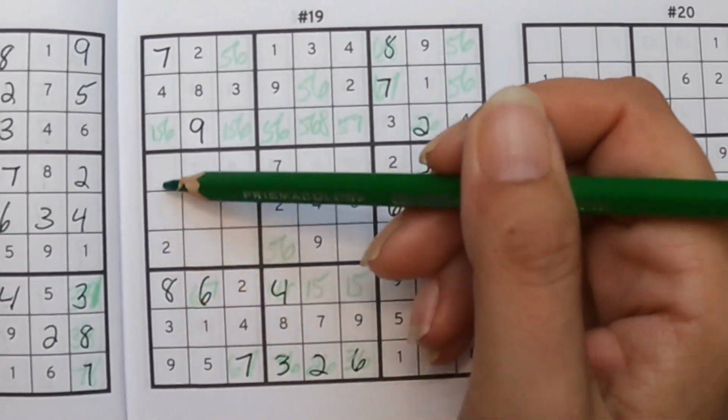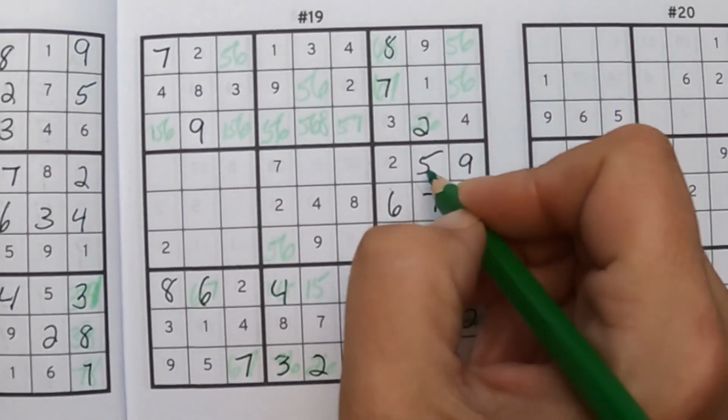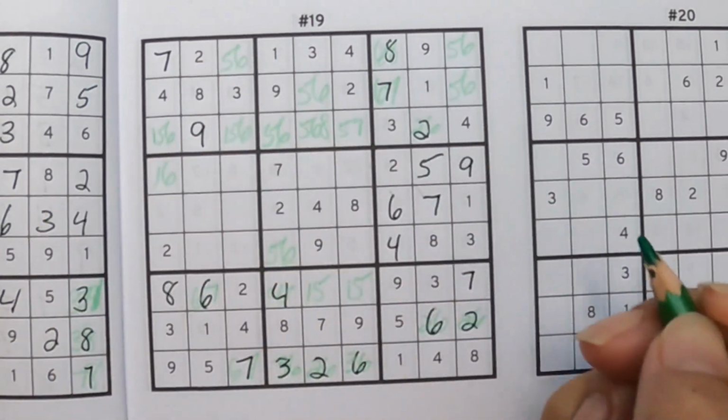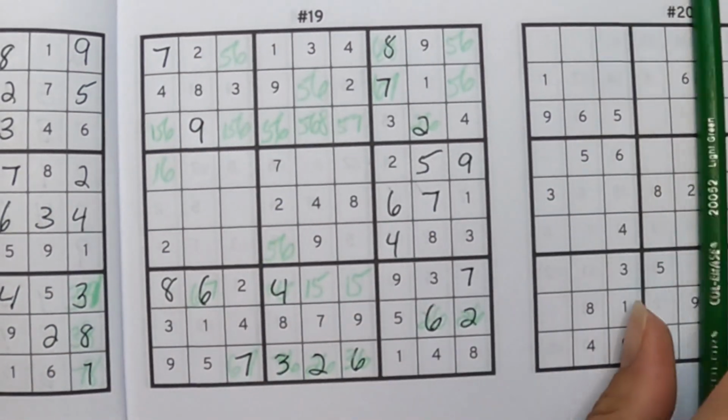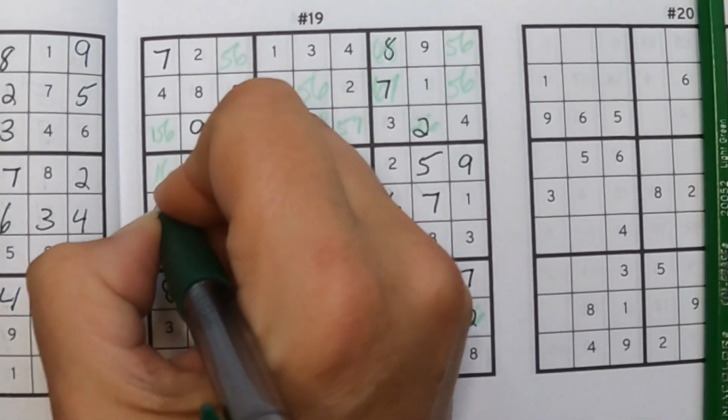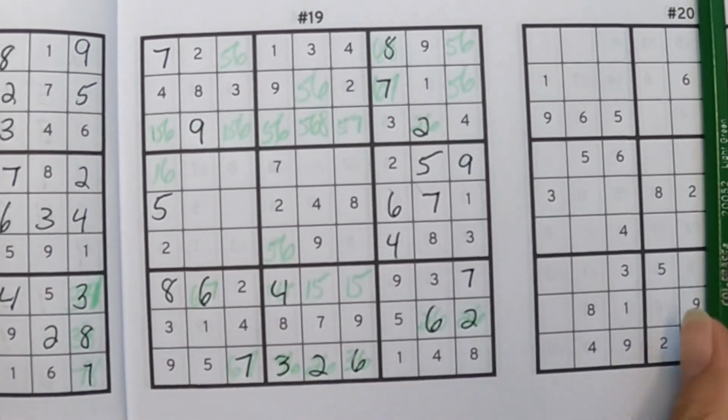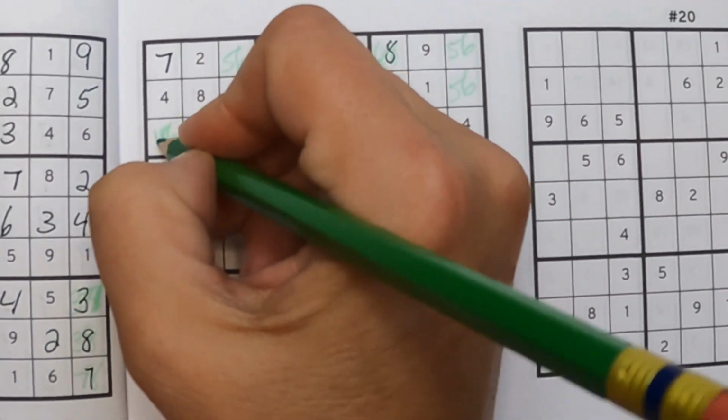For this column, we're missing 1, 5, and 6. We've got a 5 here, so 1, 6. 1 and 6 here. So that makes this our 5. We can get rid of this 5.